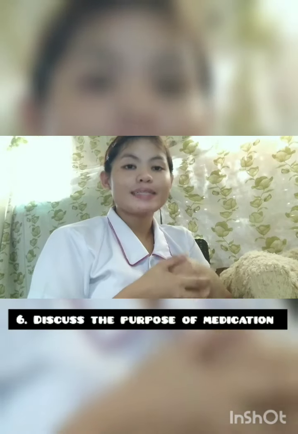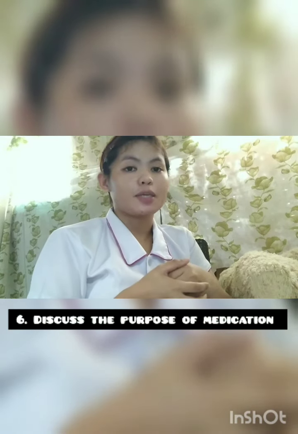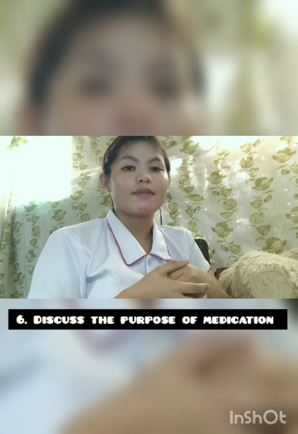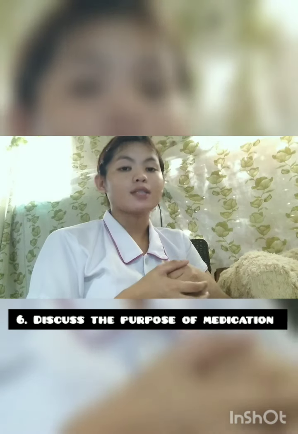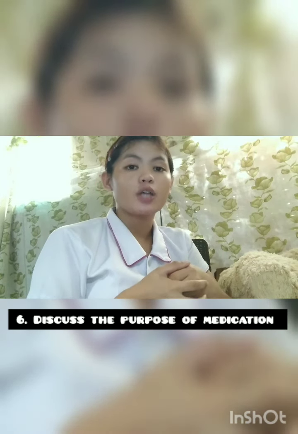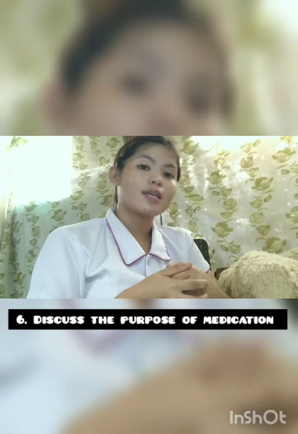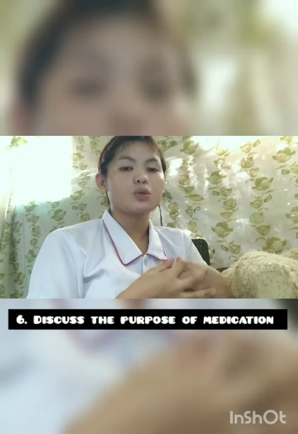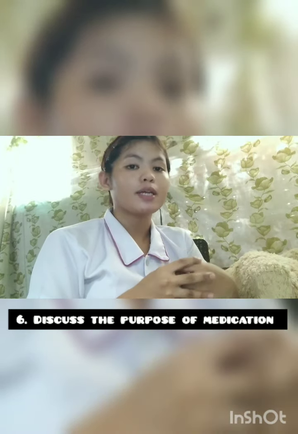Now we have to discuss the purpose of the medication to the mother, and the action of the medication, and what are the possible side effects of the medication, because they have the right to know the medication and how does medication affect the infants, and why we have to administer such medications to the infant.